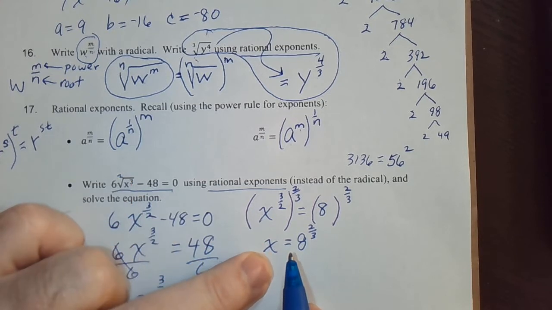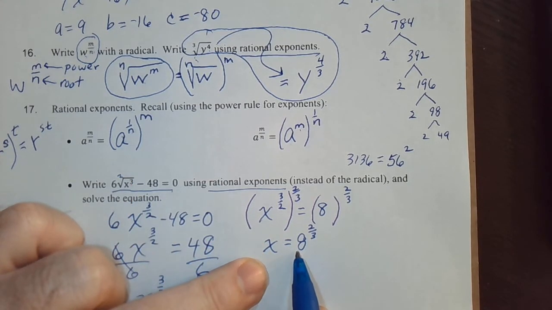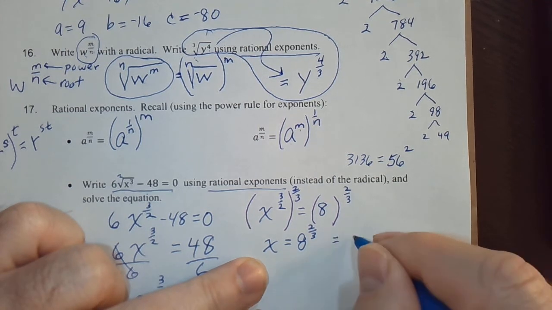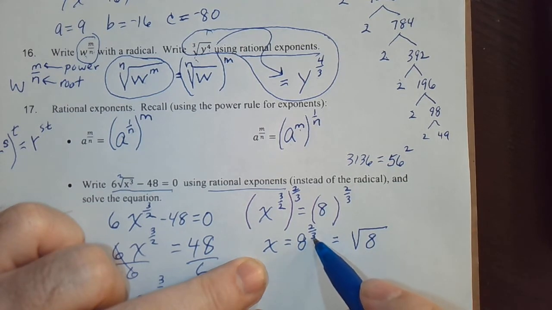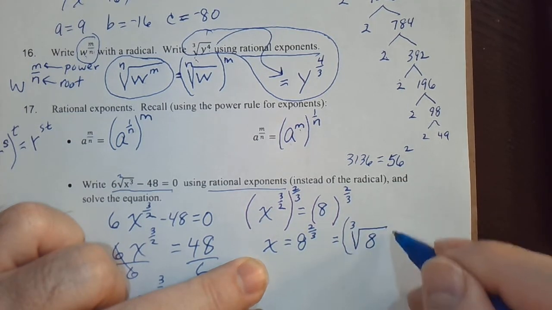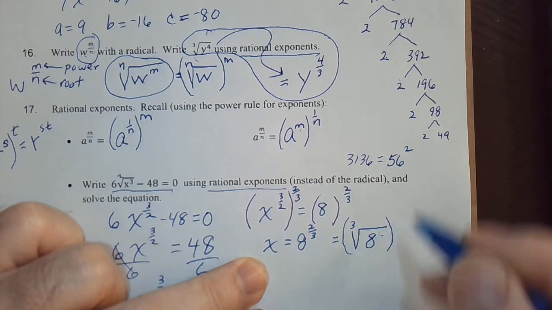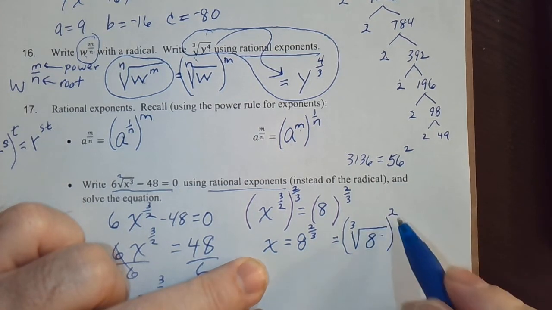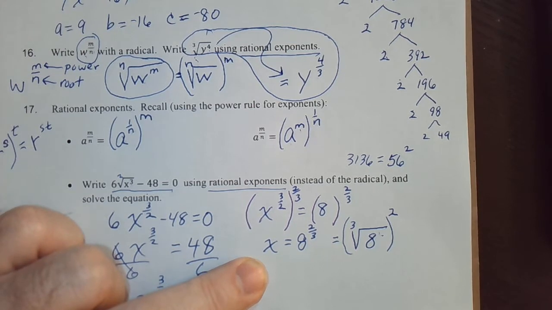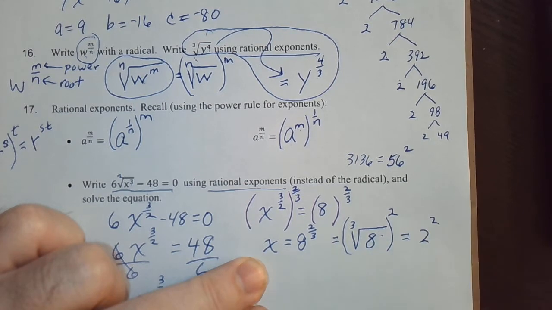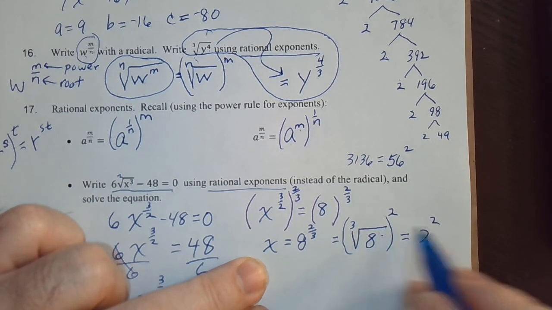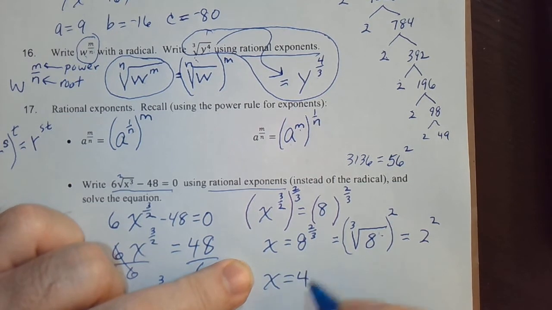Let's note that we can write this. I like to write it using radicals in order to simplify it. This is equal to, there's the radical, there's the 8. Now, what's the root? It's the cube root, and then the exponent, it's squared. So I can either put 8 squared, or I can put the squared completely outside. I find it easier usually to do it this way. You get the same number. We know the cube root of 8 is 2. 2 squared, so we get x is equal to 4.